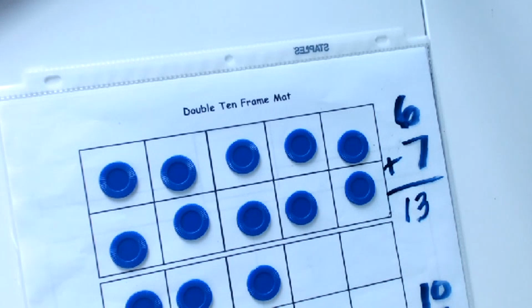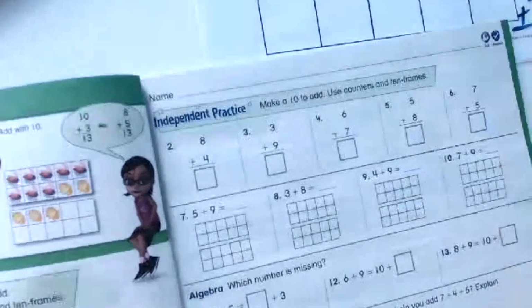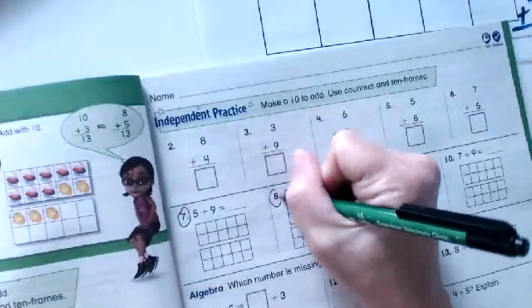All right, friends, so for today, I would like you to practice problems here and go up to number 10. I would like for you to ask Mom or Dad, and we told Mom or Dad to send 7 and 8 to your teacher.